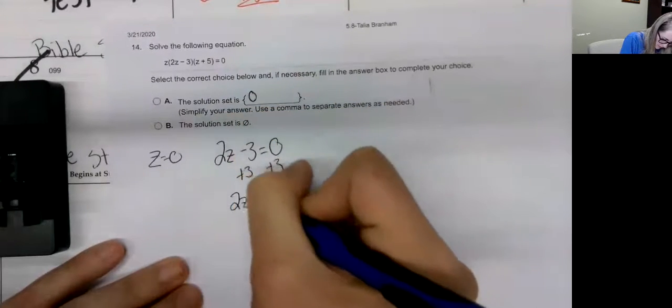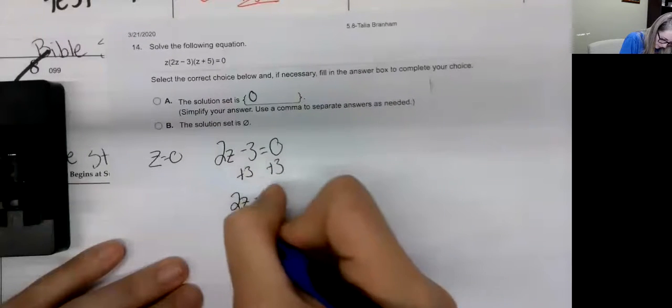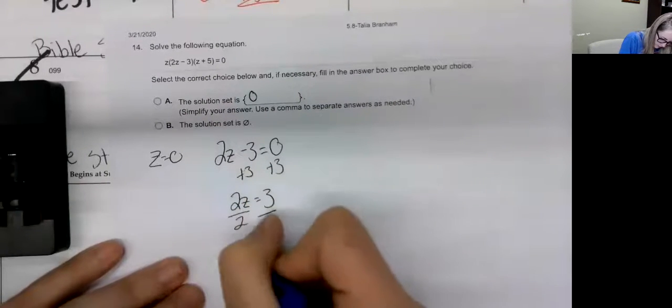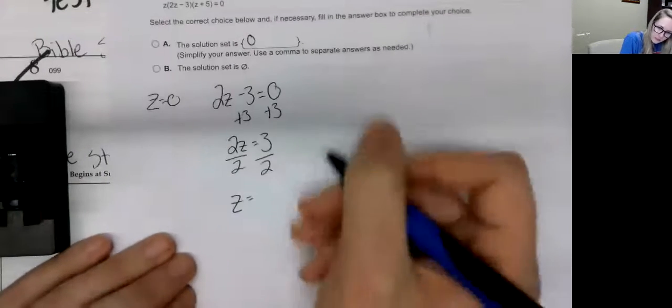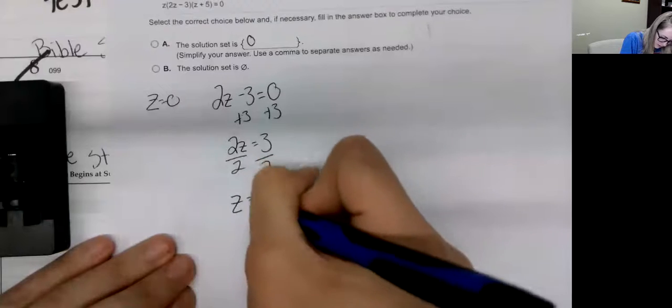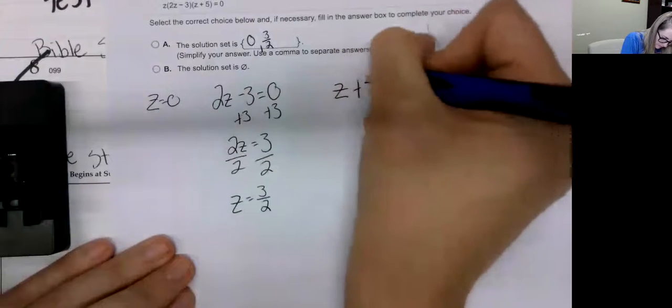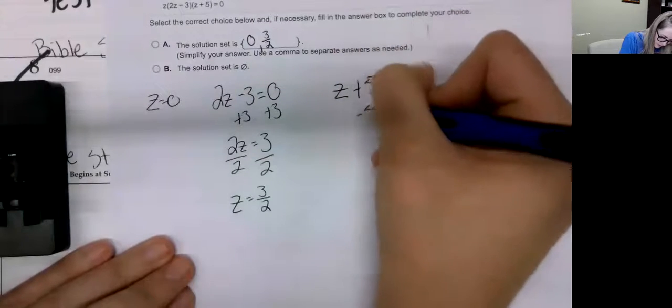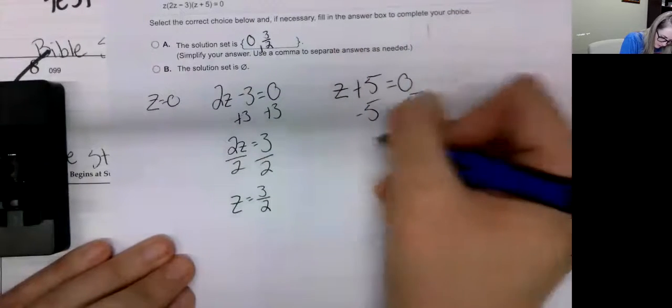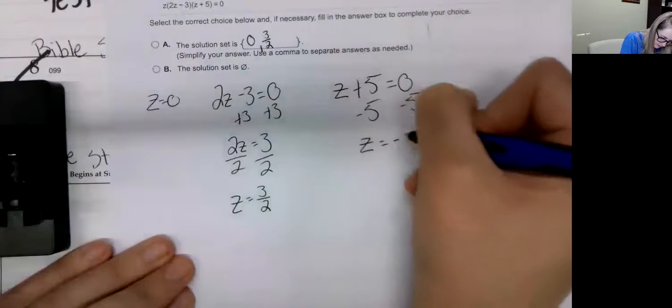So 2z equals 3. Divide by our 2. Z equals 3 halves. And our last one, we have z plus 5 equals 0. We would subtract our 5, so z equals negative 5.